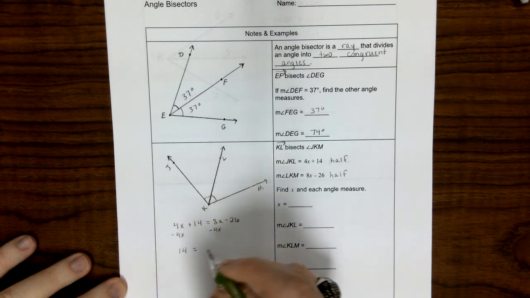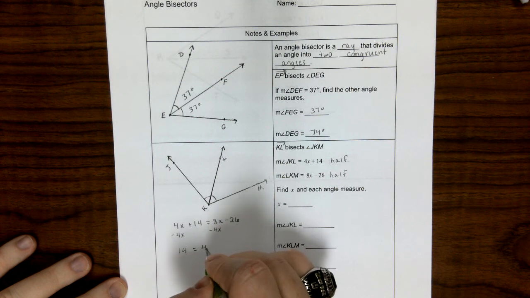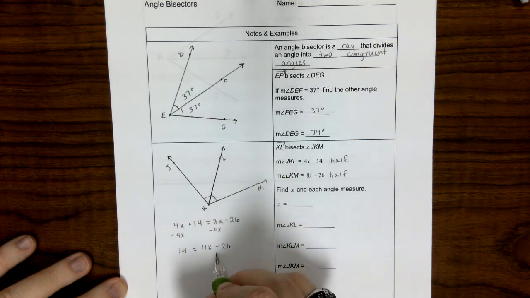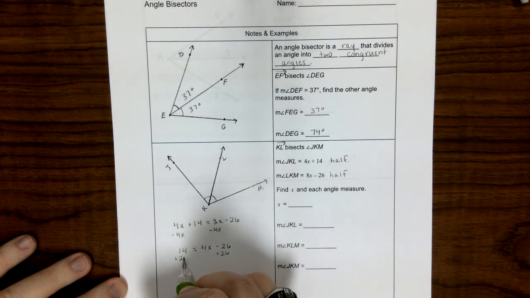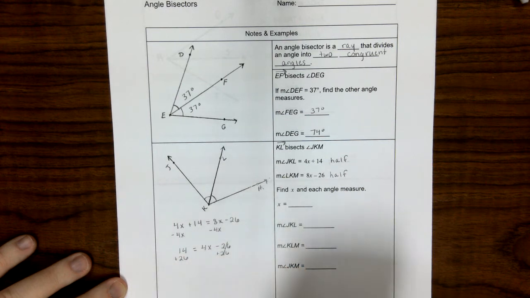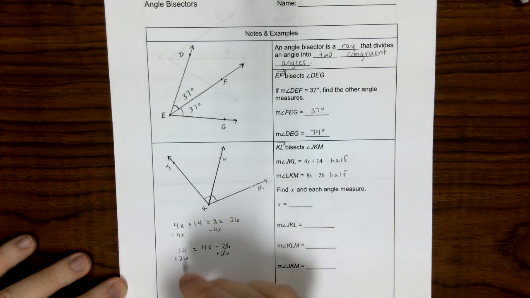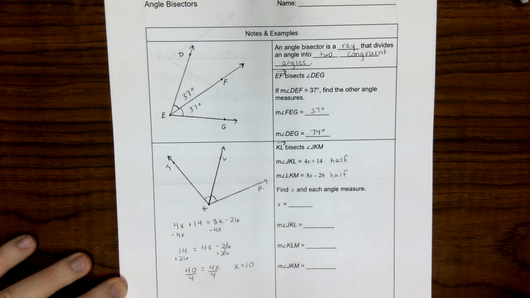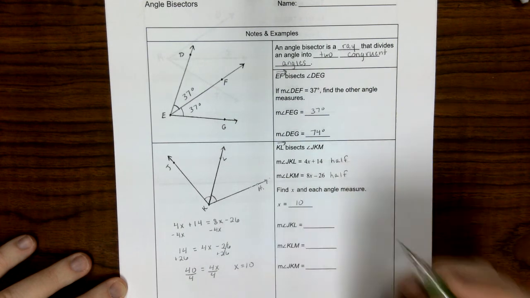So 14 equals 4x minus 26. Now we'll add 26. Let's see if I can do math in my head. 40. We'll divide by 4. So x is 10.